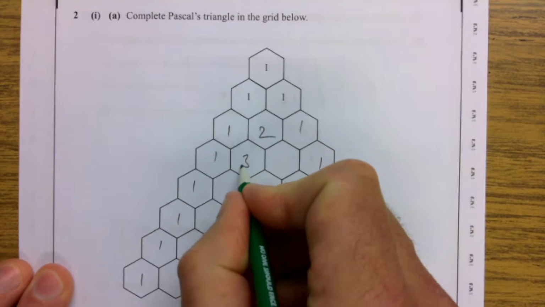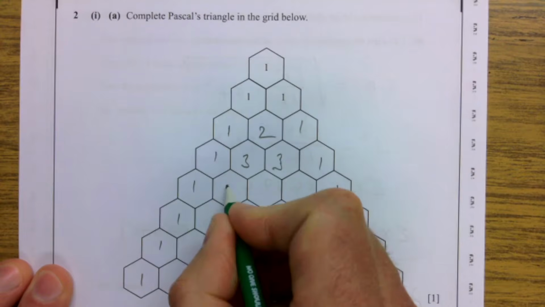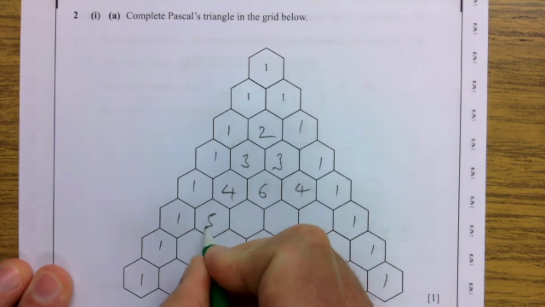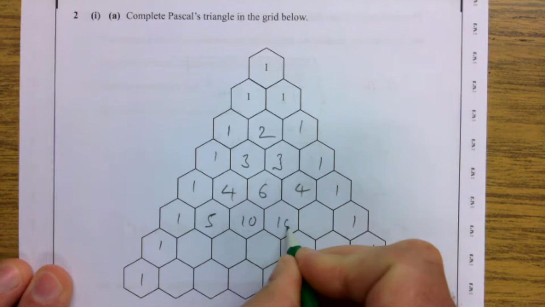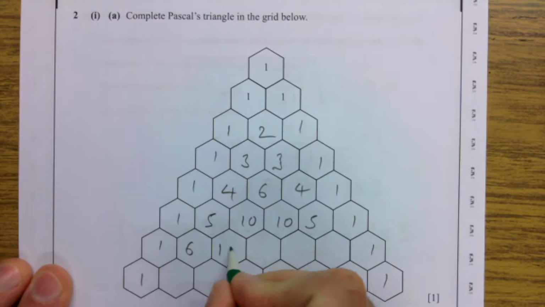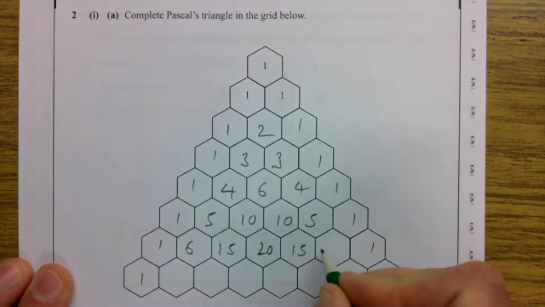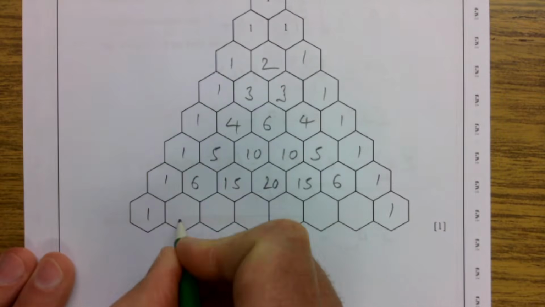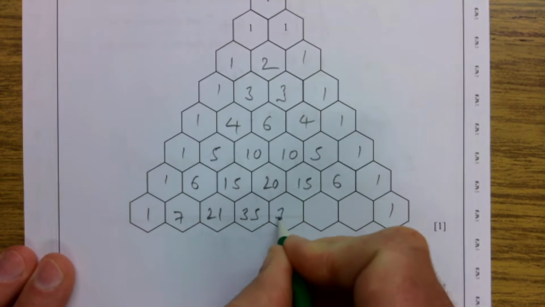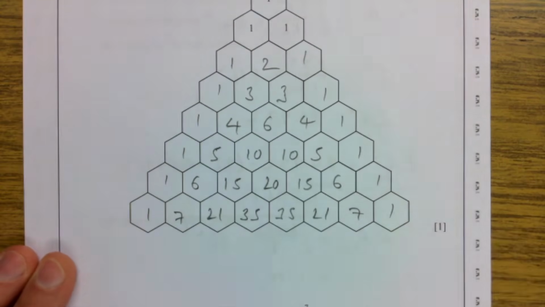1 plus 2 is 3. 2 and 1 is 3. And again, just always adding these. 4, 6, 4, 5, 10, 10. 4 plus 1 is 5, 6, 15, 20, 15, and 6. And then we have 7, 21, 35, 35, 21, and 7.